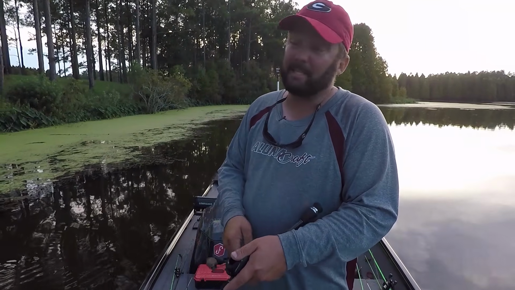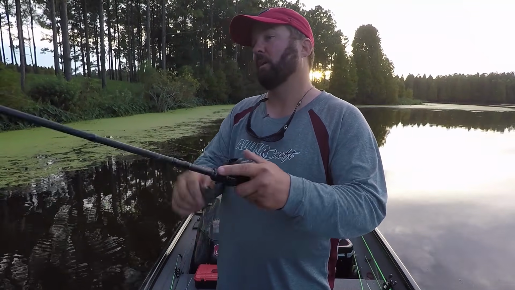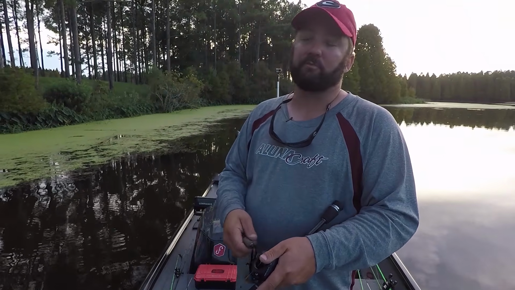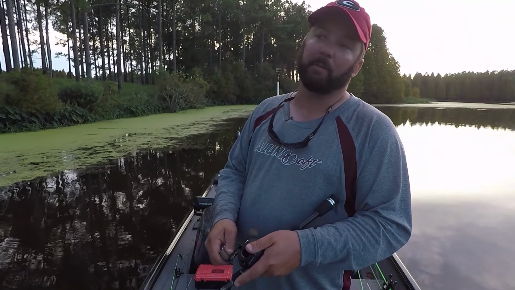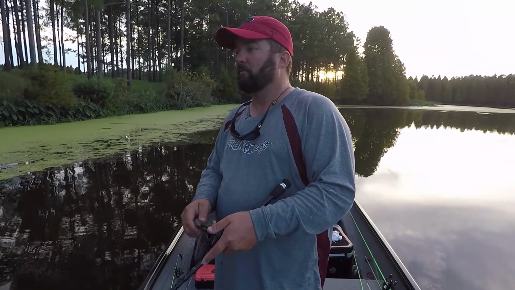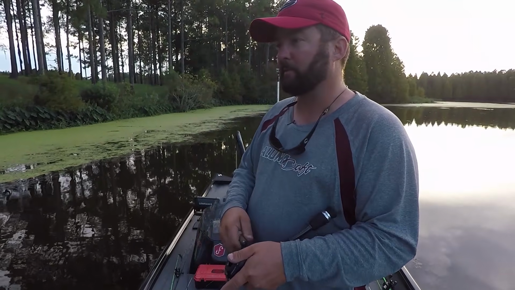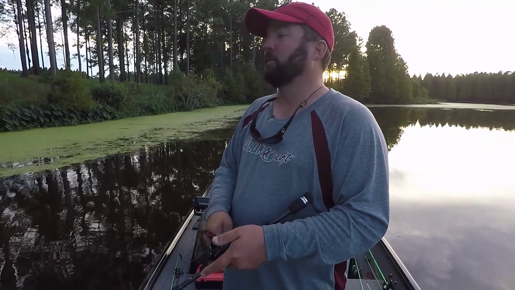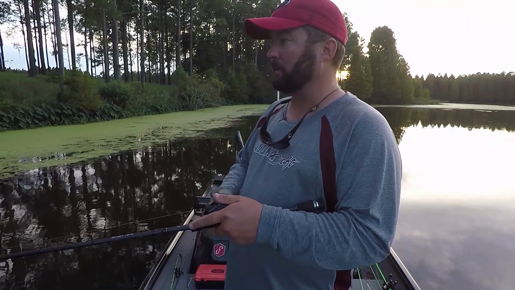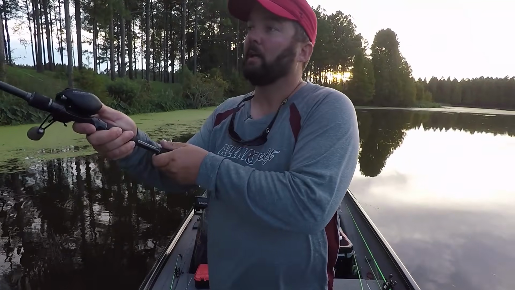But that's pretty much all I would use it for. Like I said, if you're on a budget, use it for everything. Get 20-pound test for flipping, get 15-pound or 12-pound test for the majority of stuff that you use, and 10-pound and less for spinning reels, that kind of stuff, if you're on a budget.